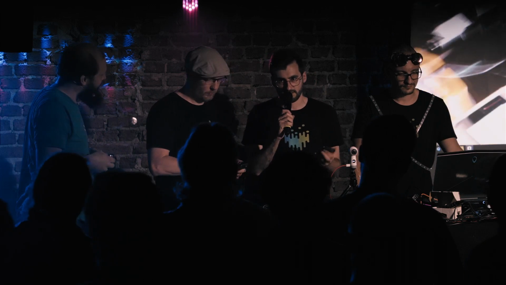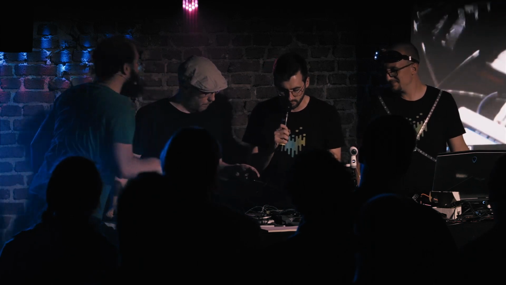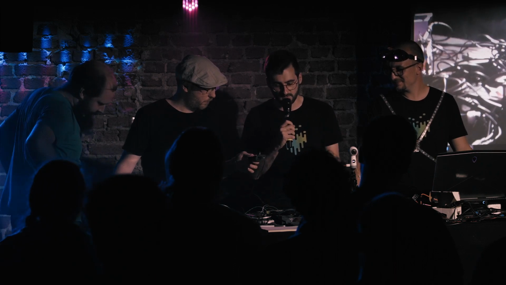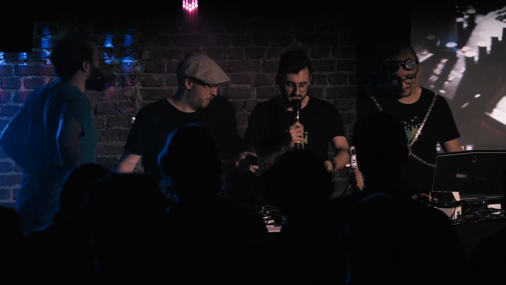LSDJ is a tracker interface. If anyone's used a tracker before, it's like numbers down a screen and you can input notes. LSDJ was written by a guy called Johan Kotlinski, and it's not running on the Game Boy at the moment. But it uses the Game Boy's internal hardware to create music. It's a 4-channel synthesizer basically. It turns your Game Boy into an 8-bit synthesizer, so you can get all the classic NES and Mario sounds, and it's great.